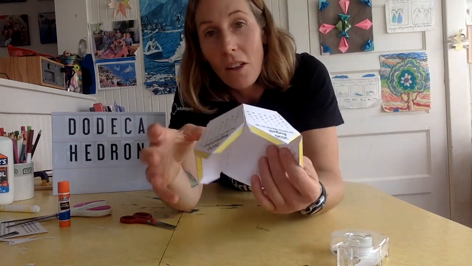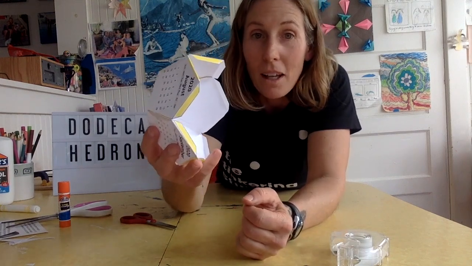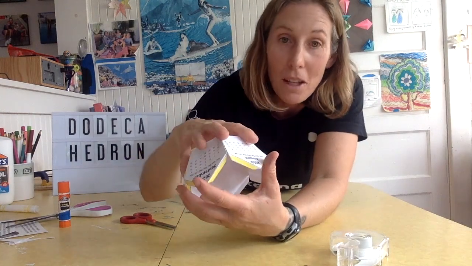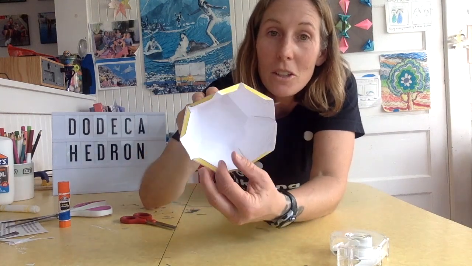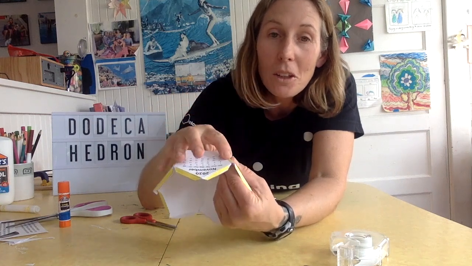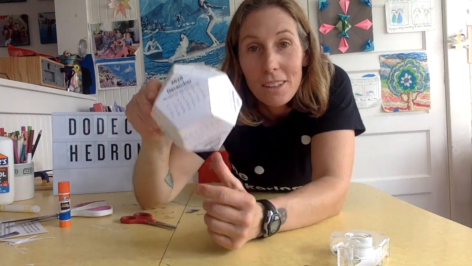So you have another template in your school packet, and you can do this again. And then you fit them together, and you tape them together. At the end, you shouldn't see any of these little tabs. And then you have a really cool dodecahedron calendar, and you can put it on your desk or in your house, or you can give it as a gift to someone. And you'll always be reminded that a dodecahedron has 12 sides because there are 12 months in the year.